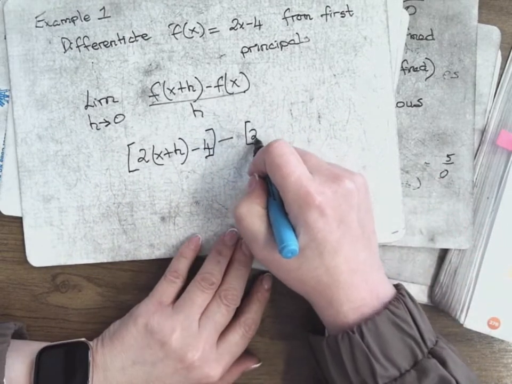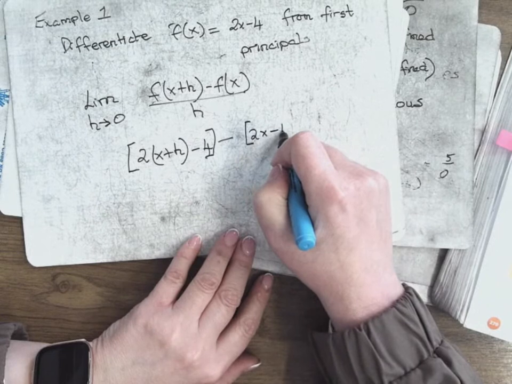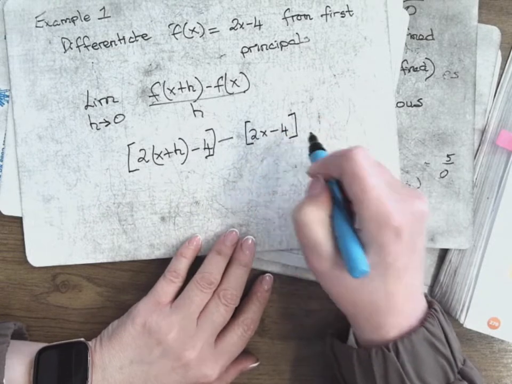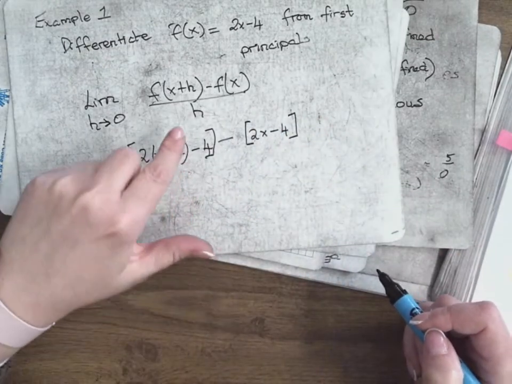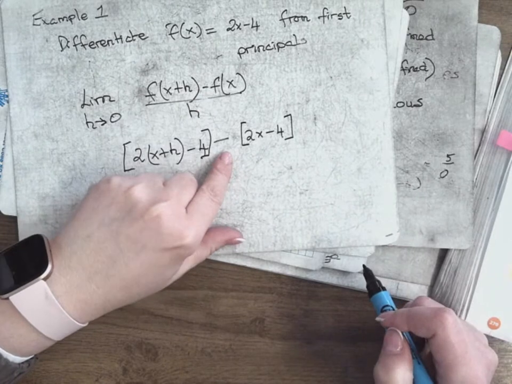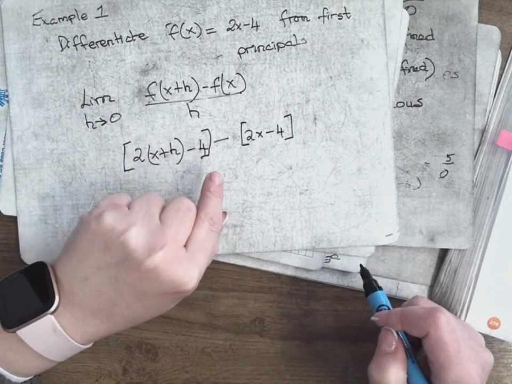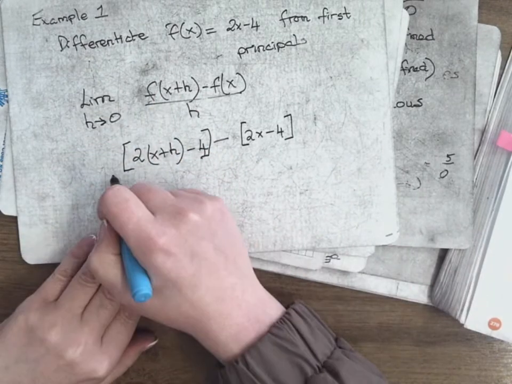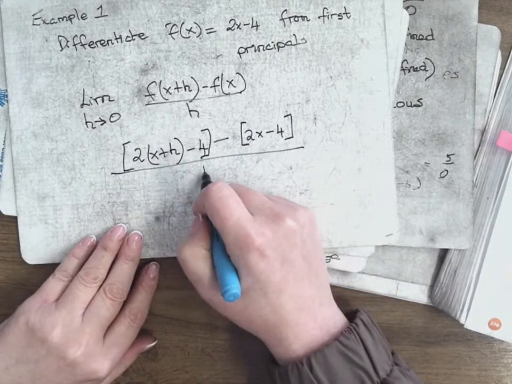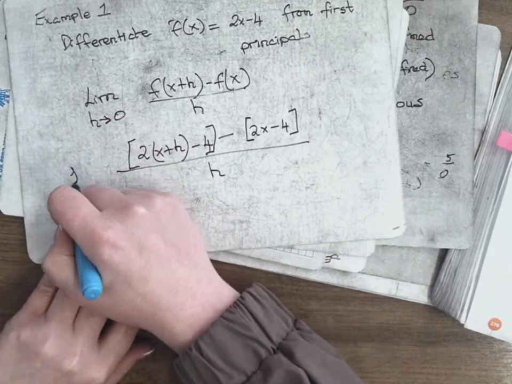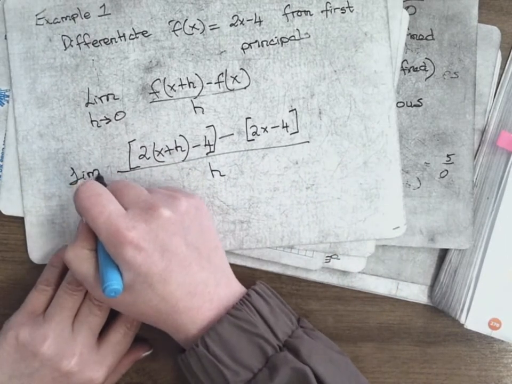2x minus 4. Why did I put it in brackets? Because of the minus. The minus is going to change all the signs, isn't it? Okay, and then I'm going to divide that by h, and then I'm going to get the limit of that as h tends to 0.